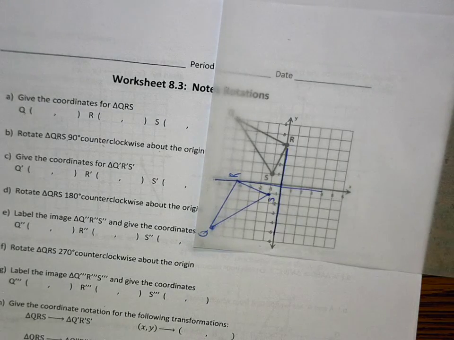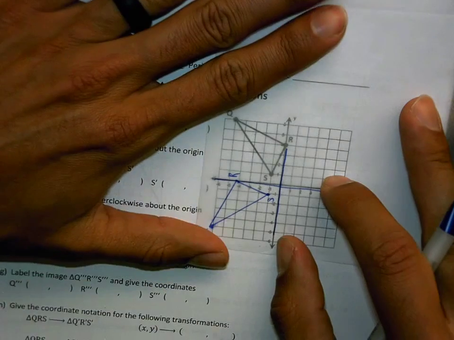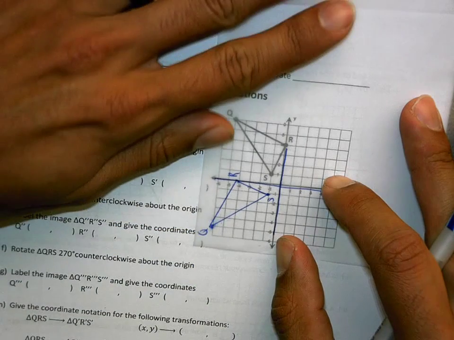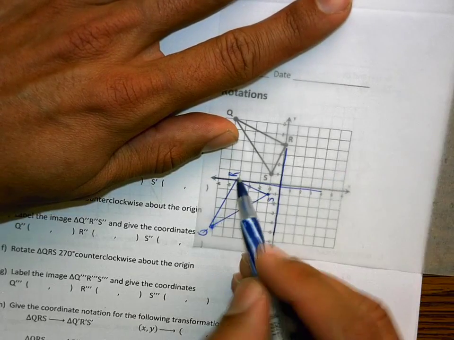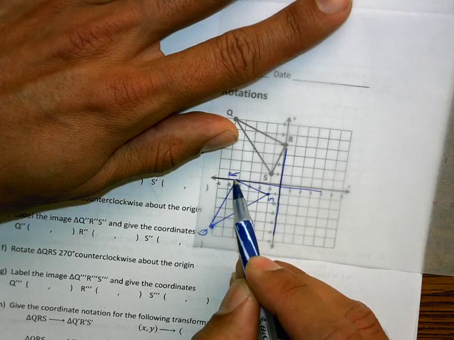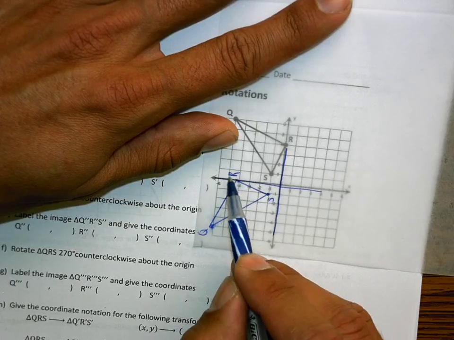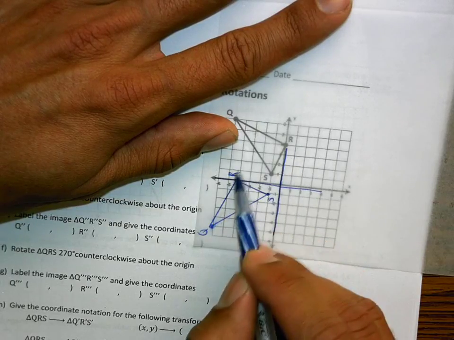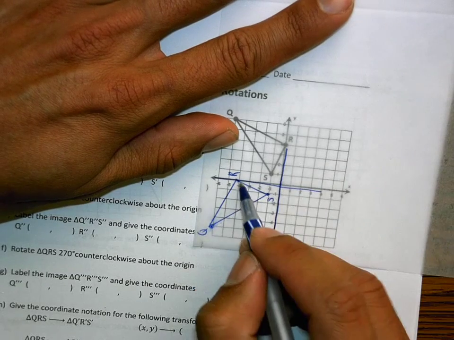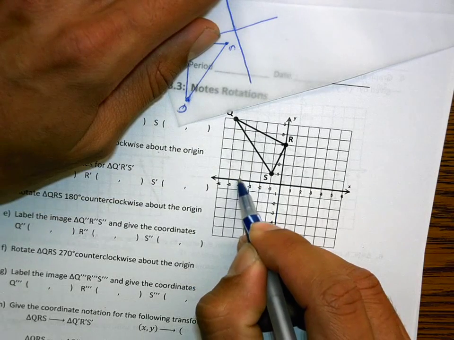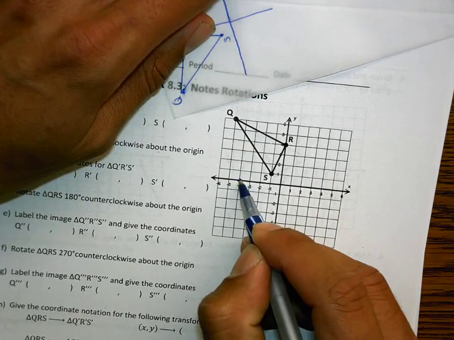Number 3 says what on your notes paper? Somebody read that for me. Plot what? 1C. Plot your image using prime. So here's what that means. Here's your new R. Your R was there, and now that R is here. When I figure out where R is going to be, R is going to be right here at this -4. You're going to put a dot there and put R prime.